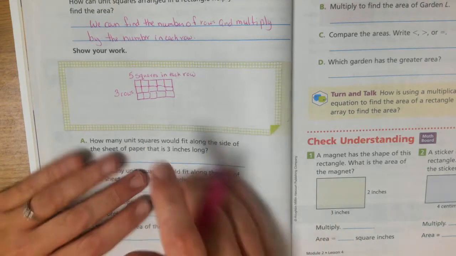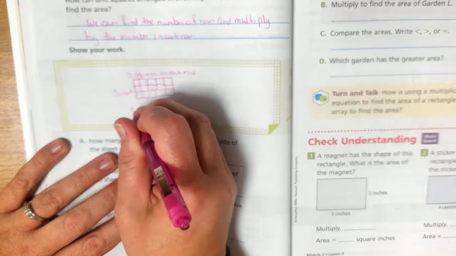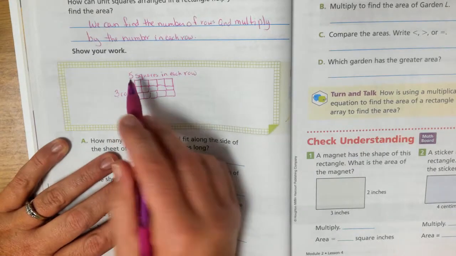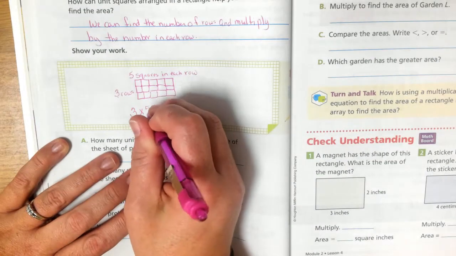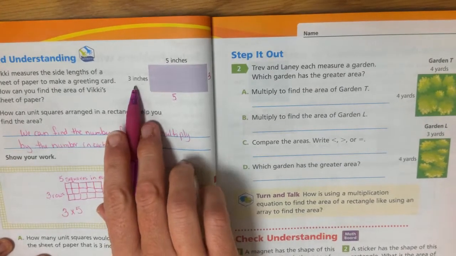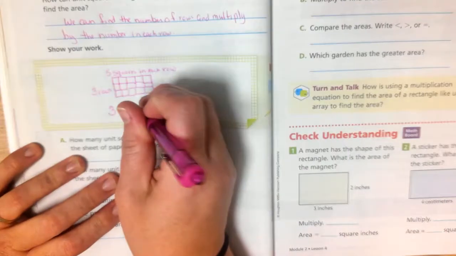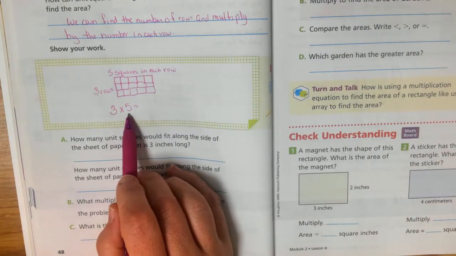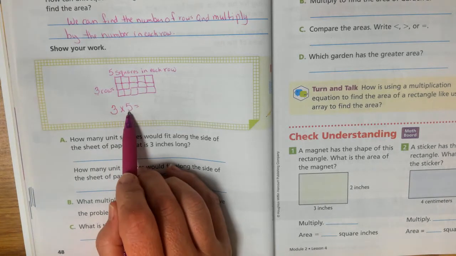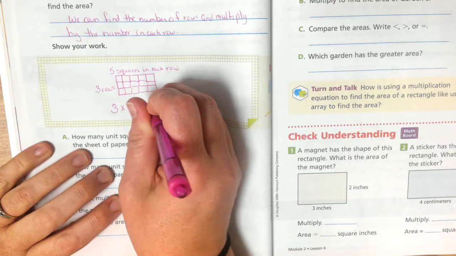So when I do my multiplication, I know that it would be 3, because I have 3 rows, times the 5, which is how many squares are in each row, so I'm doing 3 times my 5, and 3 times 5 equals, I'm counting by 5s 3 times. 5 plus 5 is 10, 10 plus 5 is 15, so I have 15.